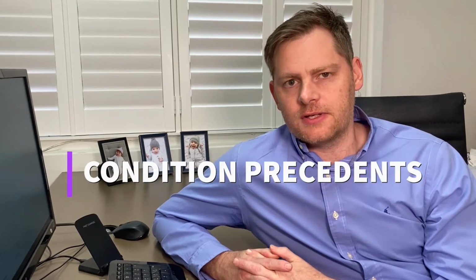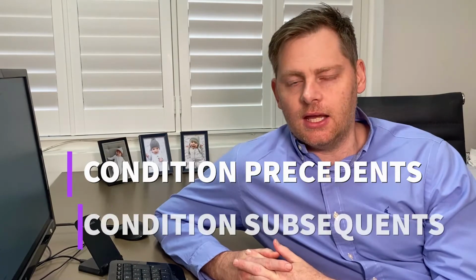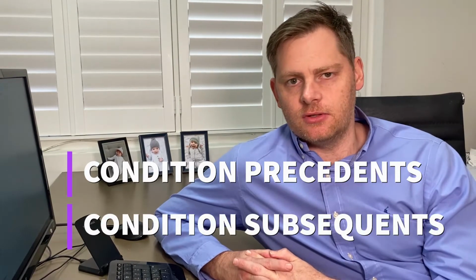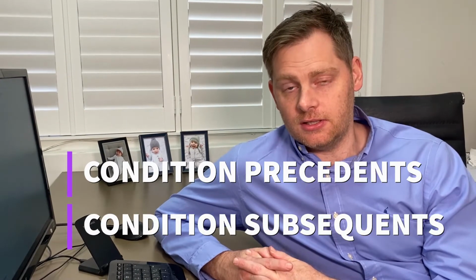So guys, today I'm going to go over what the standard loan conditions are, which form part of the letter of offer or approval letter that most lenders issue once your loan's approved. There are two types of conditions: your condition precedents, or pre-settlement loan conditions, and your condition subsequents, or post-settlement loan conditions.